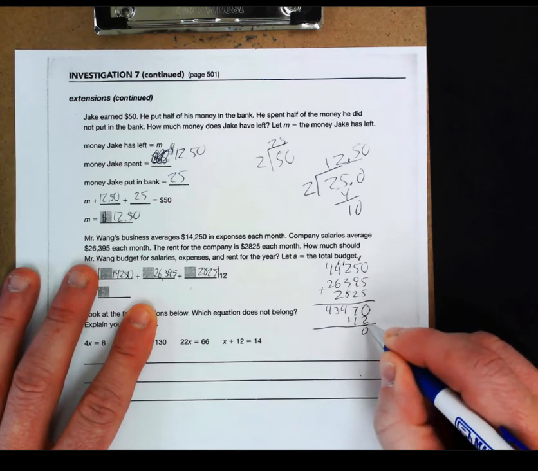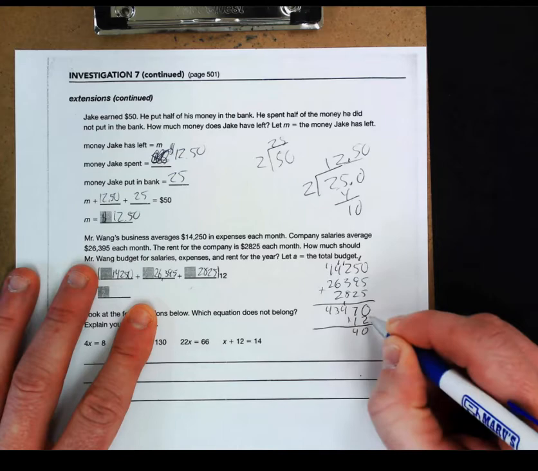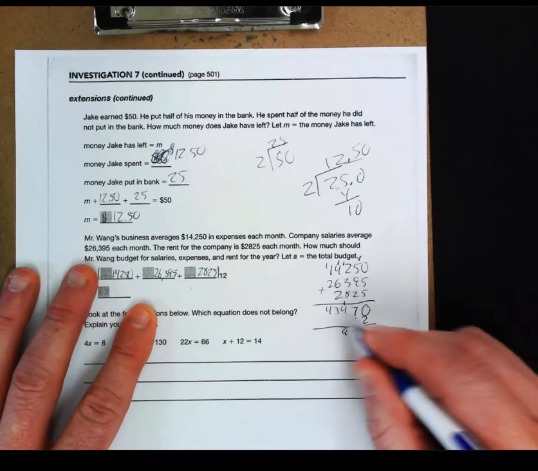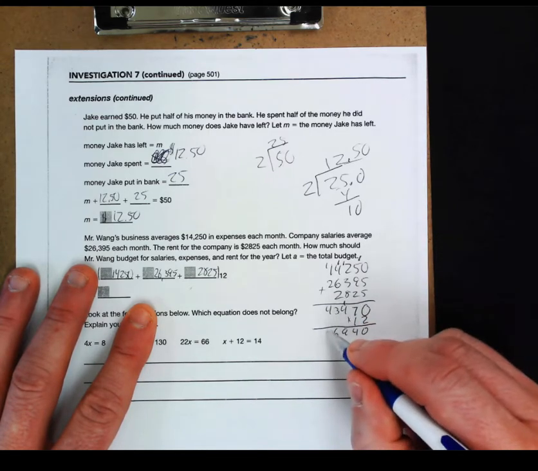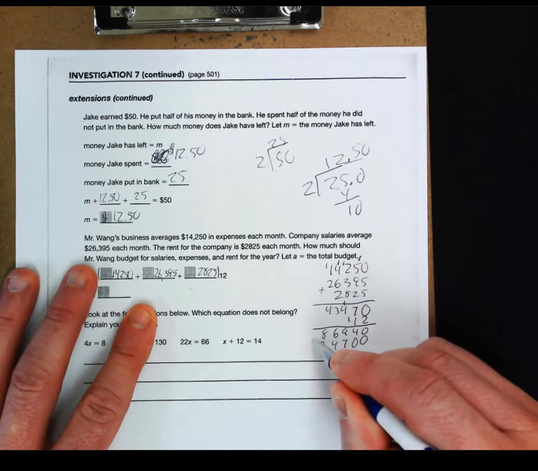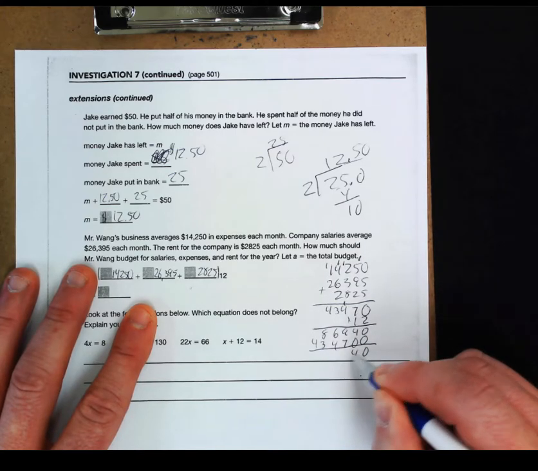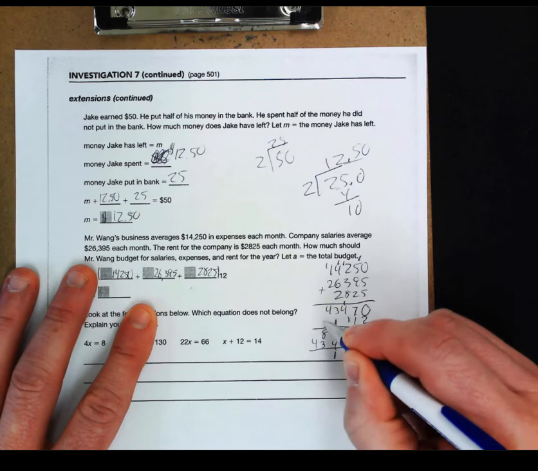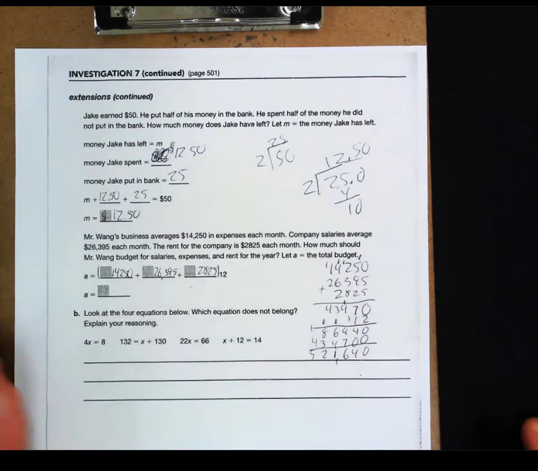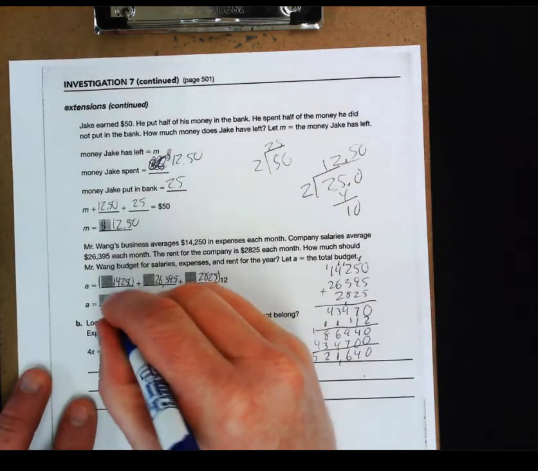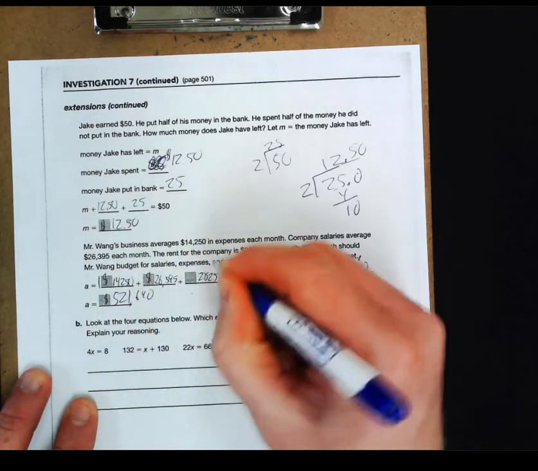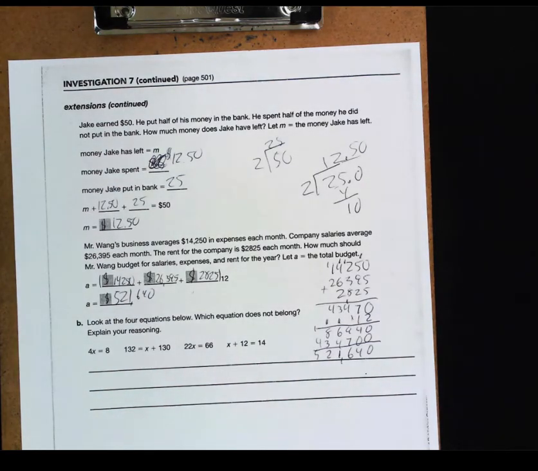2 times 0 is 0. 2 times 7 is 14. Carry the 1. 2 times 4 is 8 plus 1 is 9. 2 times 3 is 6. And 2 times 4 is 8. Add a 0. 1 and 0. 7, 4, 3, 4. 0, 4, 16, 11, 12, 5. My goodness, he spends over $500,000. He spends $521,640. And I put my dollar signs in there, now I did. That's a lot of money.